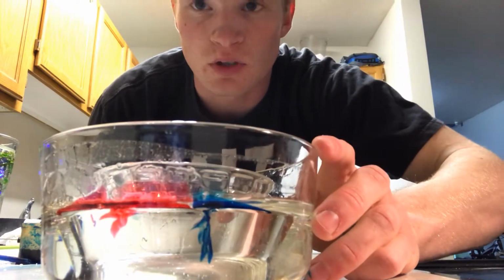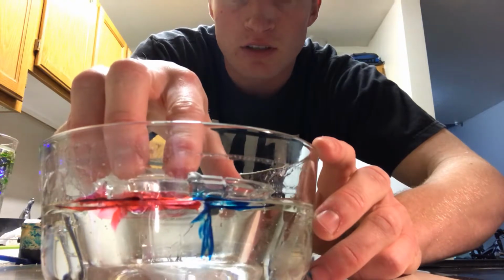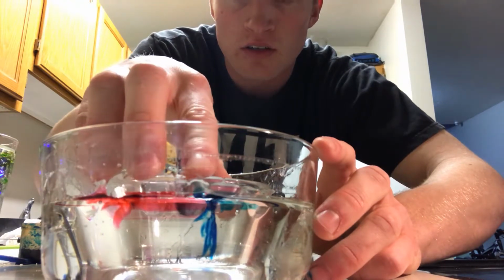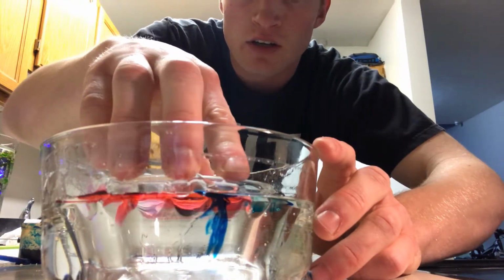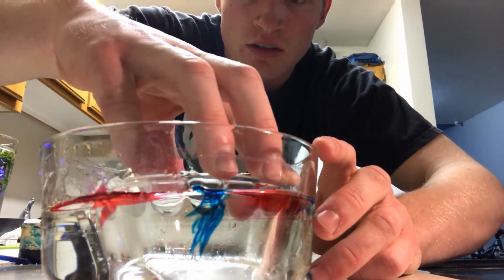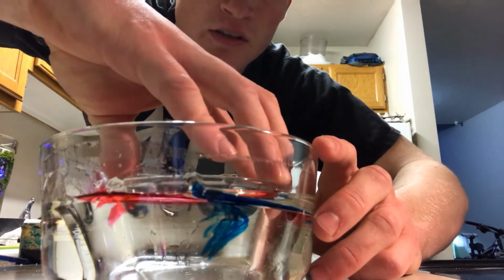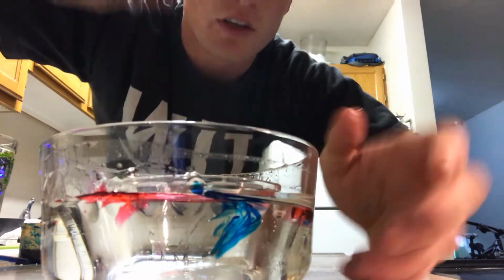Now I'll rotate the inner bowl, and you'll see the fluid rotating around. You can see it's rotated like that.